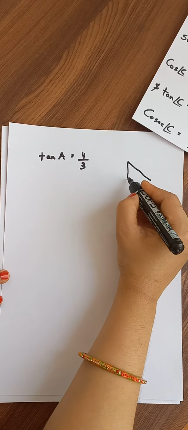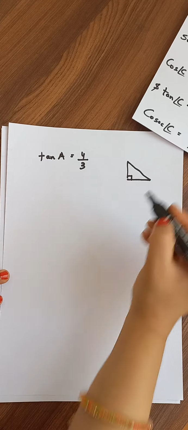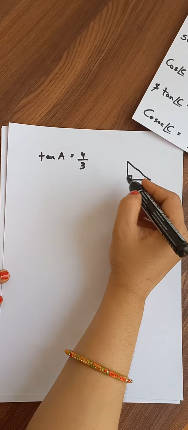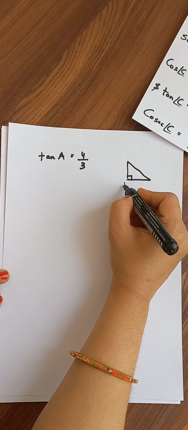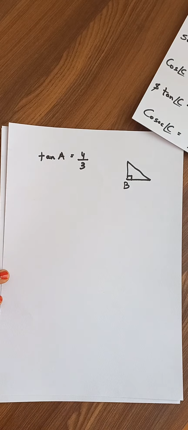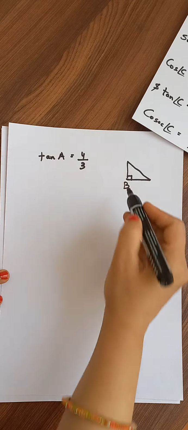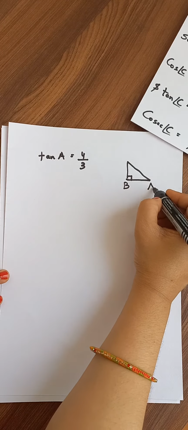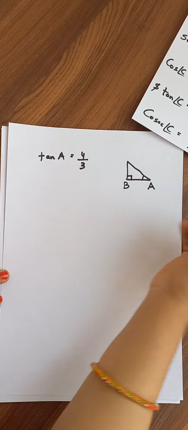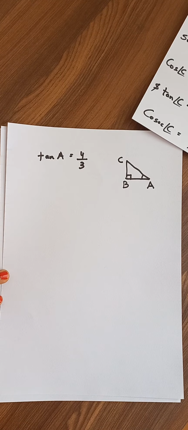You should first of all draw a right angle triangle. And other than A, you can name the other vertices as B or C. Okay, now it is tan of A function. We are considering this acute angle, so this will automatically become C.